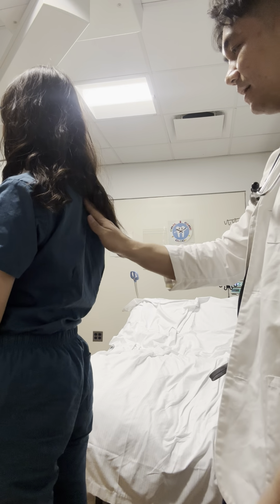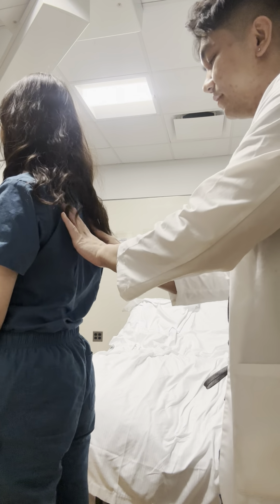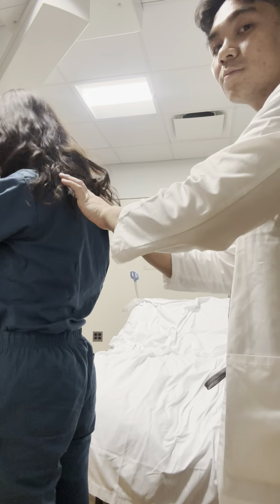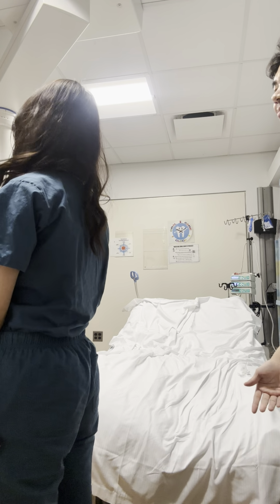Now I'm going to palpate the spine. Do you feel any pain or tenderness? No. So there's no crepitus noted. I'm going to palpate the paraspinal muscles. Any pain or tenderness? No. Okay, perfect. Now we're just going to do some spinal exercises.